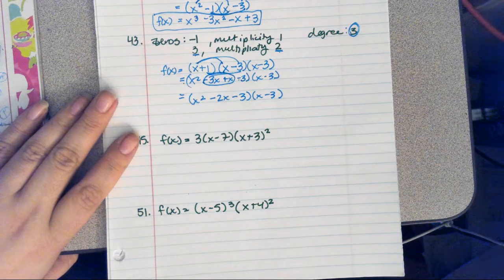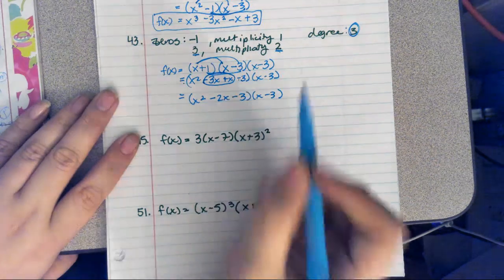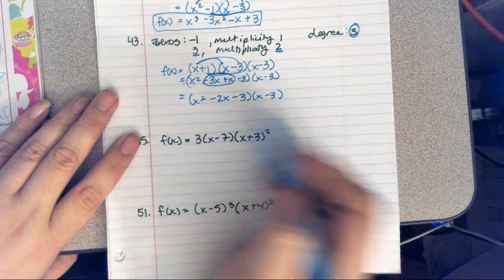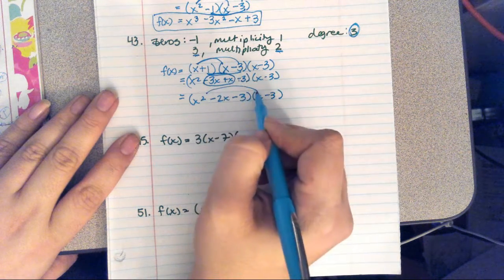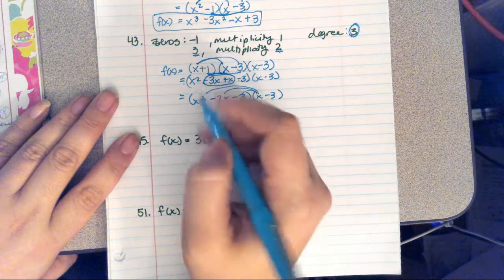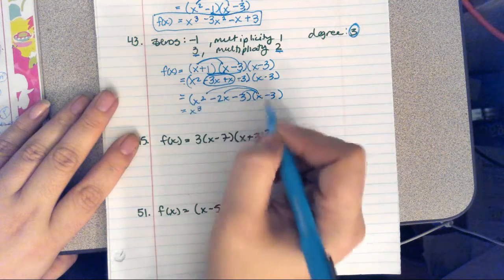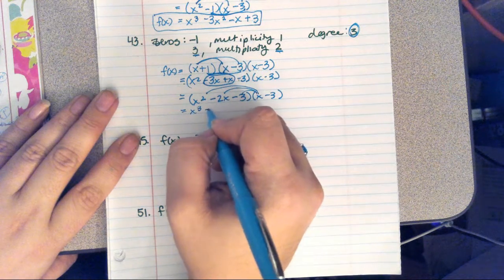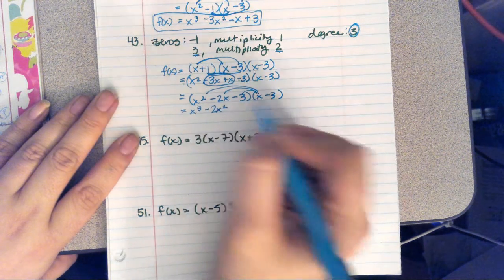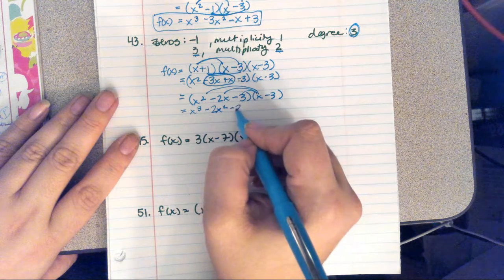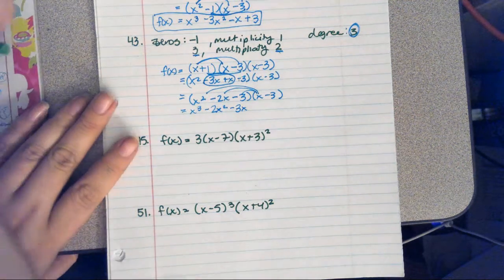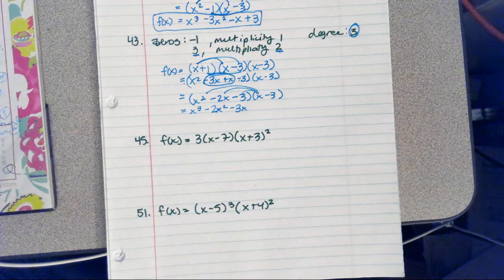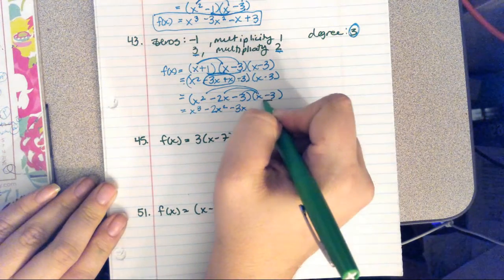And I like to think of this a little bit more like regular distribution, where I take each of these and multiply it to all 3 of these. So I'm going to take the x and take it to each of these. So x times x squared is where we're going to get our x cubed. X times -2x is going to be -2x squared. X times -3 is going to be -3x. And then we're going to come in and we're going to do the same thing, but we have to multiply everything by this -3.